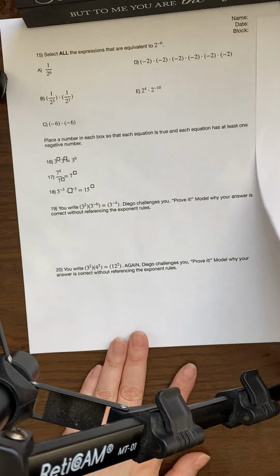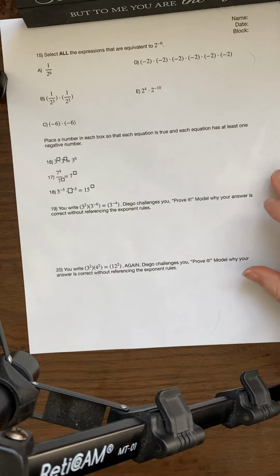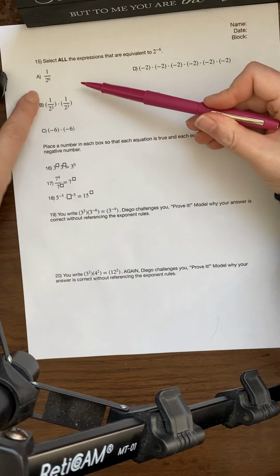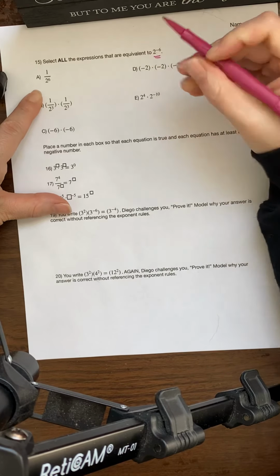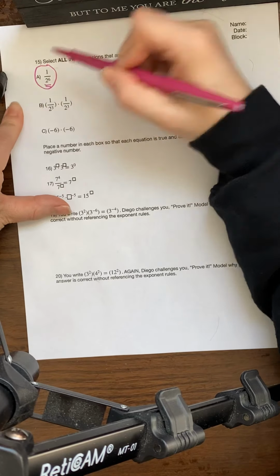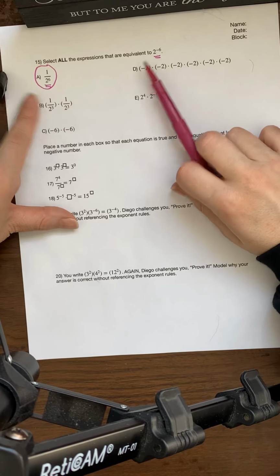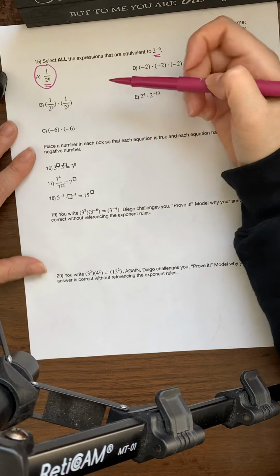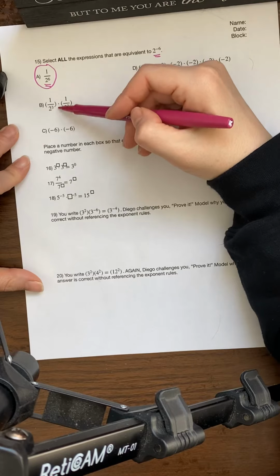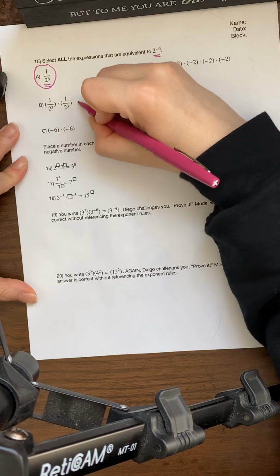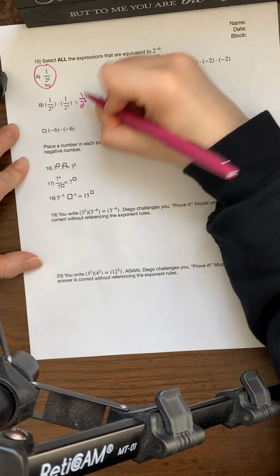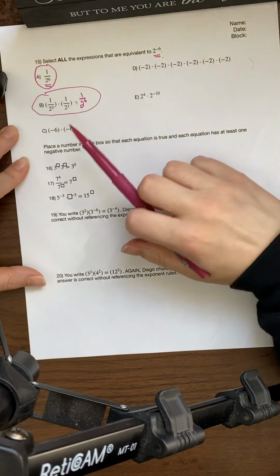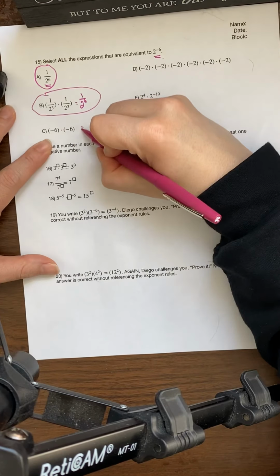All right. Then we've got 2 to the negative 6th. Let's make sure we can still see here. All right. 1 over 2 to the 6th. You need to know that this rule means this. You don't need to do any work for that. You just need to know that that's how it works. Okay? So then we have 1 over 2 to the 3rd times 1 over 2 to the 3rd. So that's 1 over 2, 1 over 2, 1 over 2, 1 over 2, 1 over 2, 1 over 2. So that's 1 over 2 to the 6th, which is the same as 2 to the negative 6. So that one works.